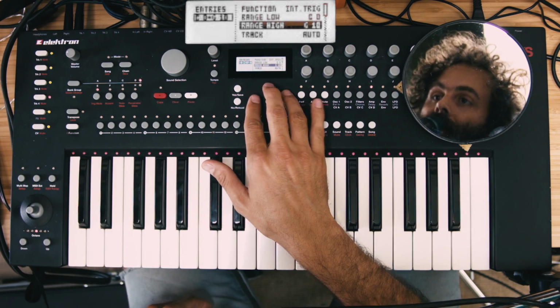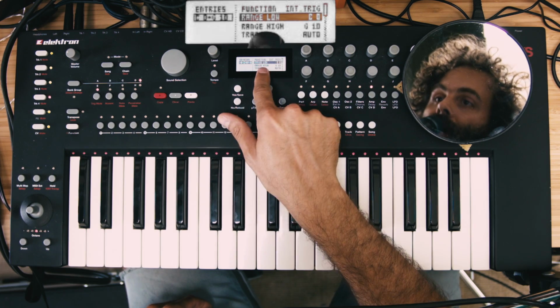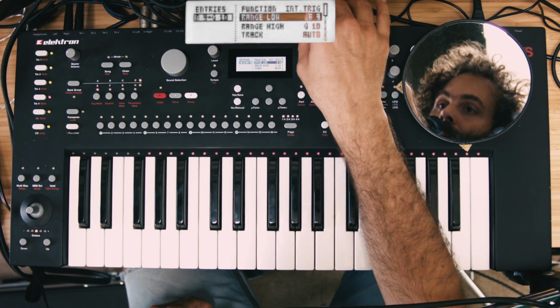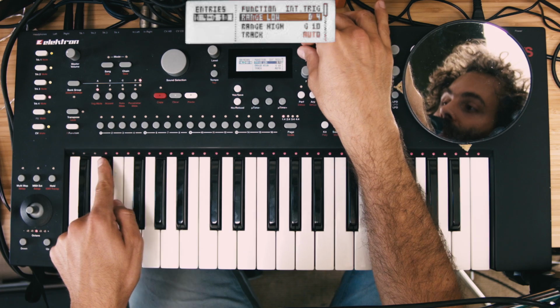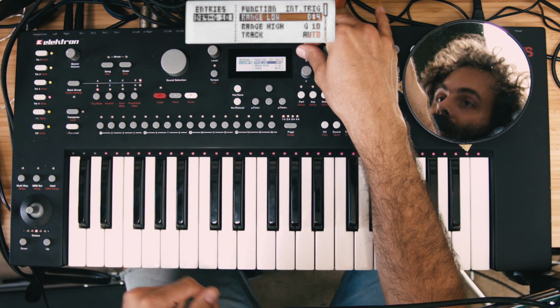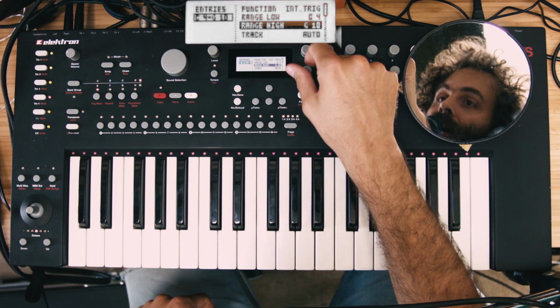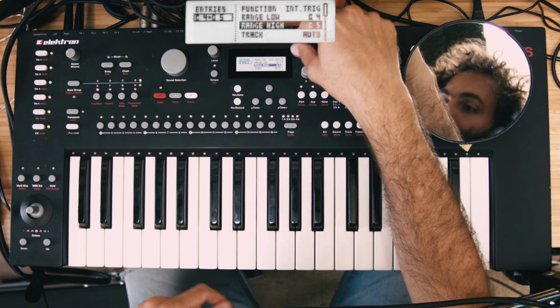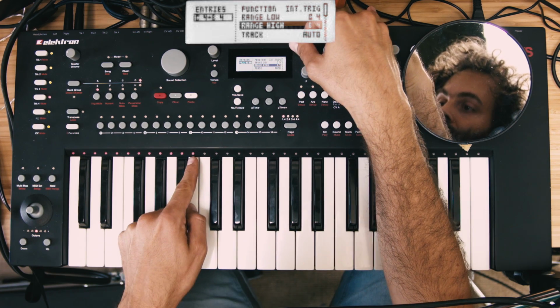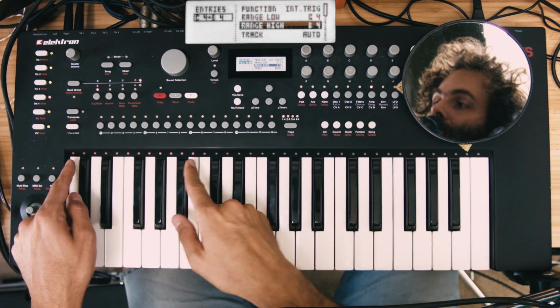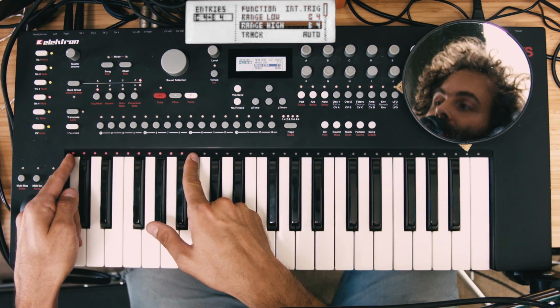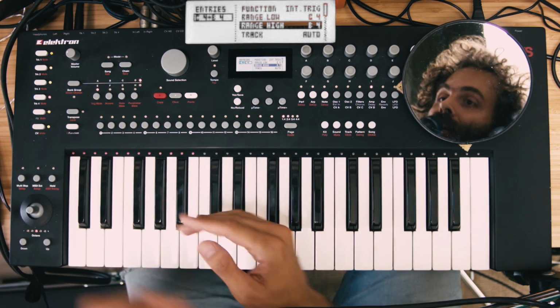Okay, so I'm going here to range low, and you can see this light here changing. I'm going to keep this at C4, and then range high is going to be right there, B4. So this is the region which I'm going to set up now to play these drums.